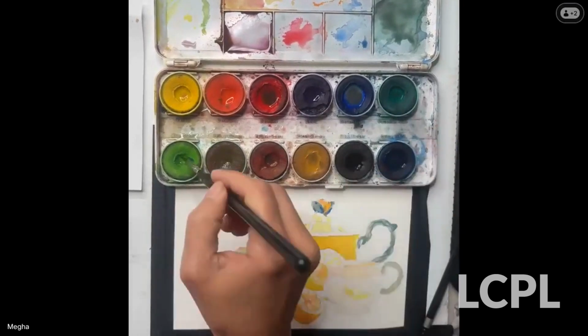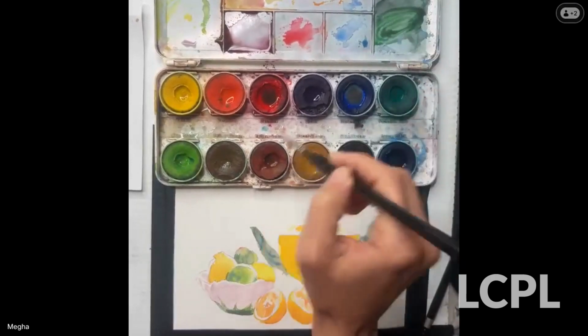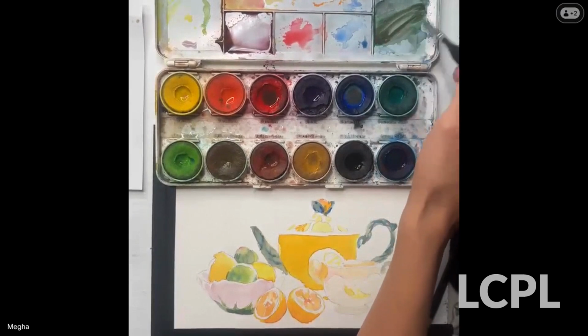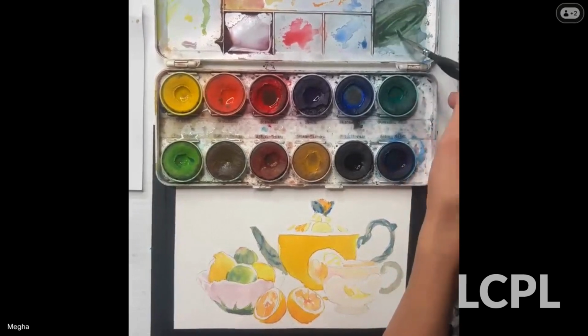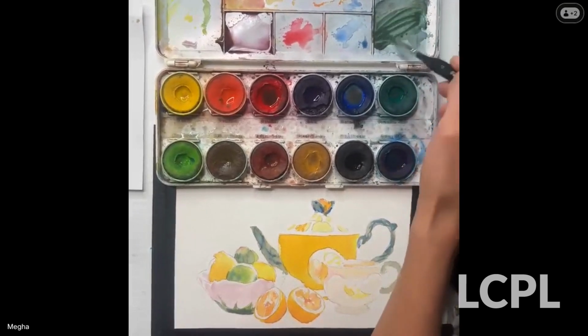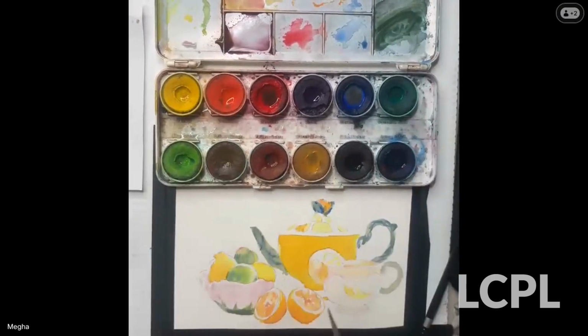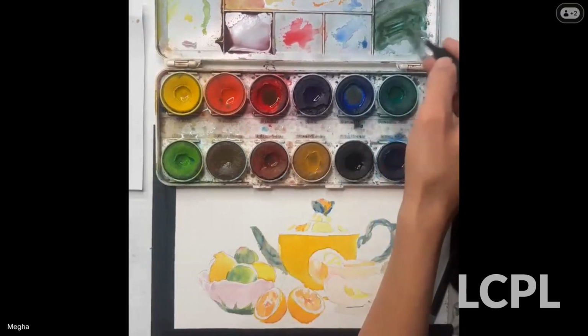Okay. Next, little thicker mixture. And go ahead and paint this. I think still needs a little warmth.